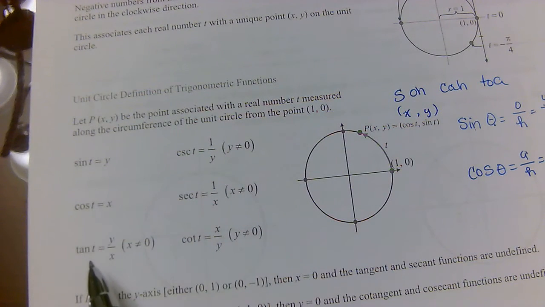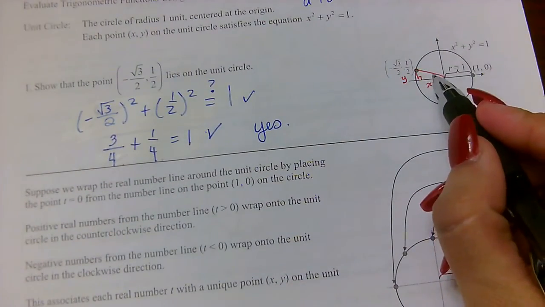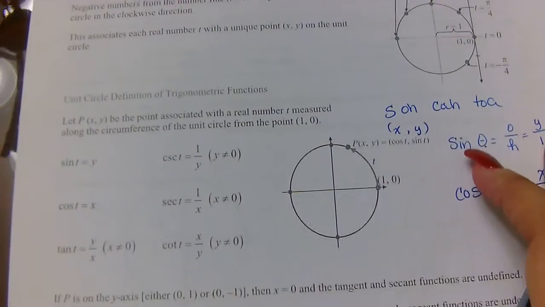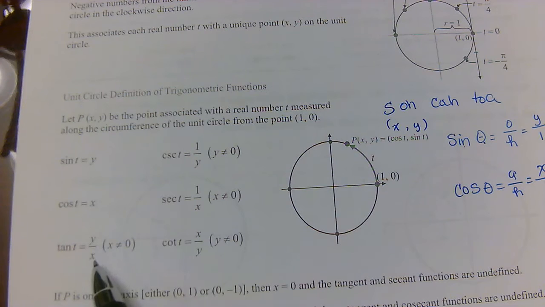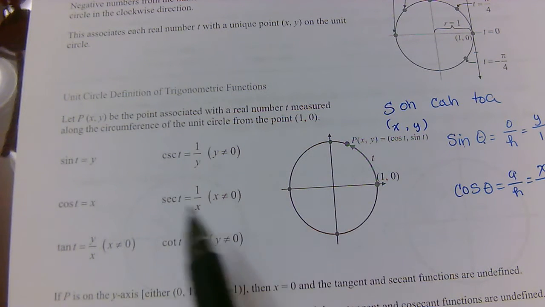If we go through the remaining ones, which is tangent, opposite over adjacent. So let's go back to opposite. Opposite's going to be y. Adjacent will be x. Y over x. All of these are going to be your reciprocals.